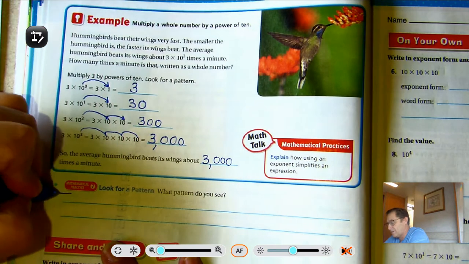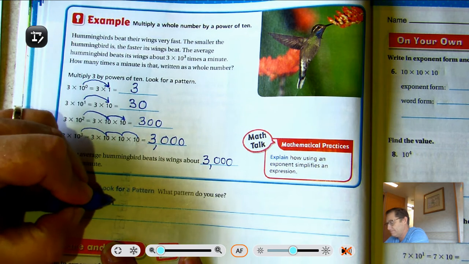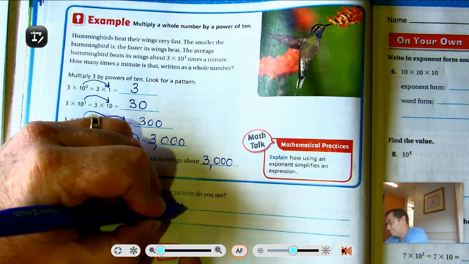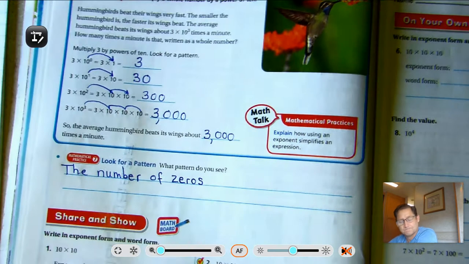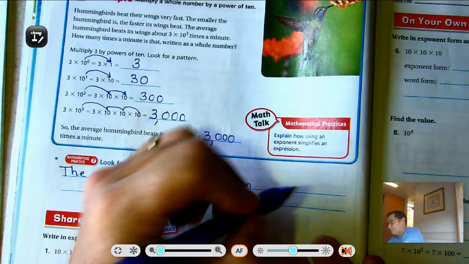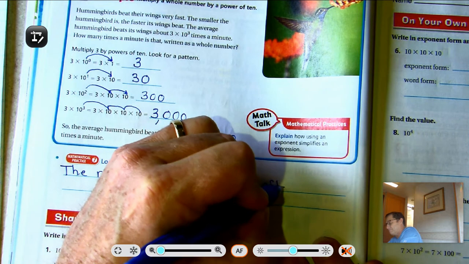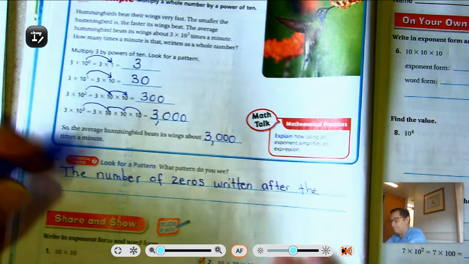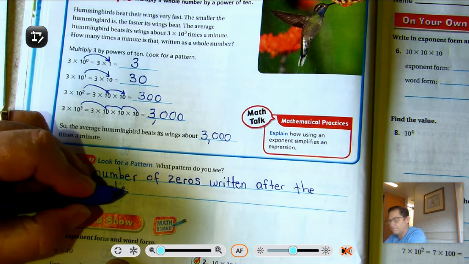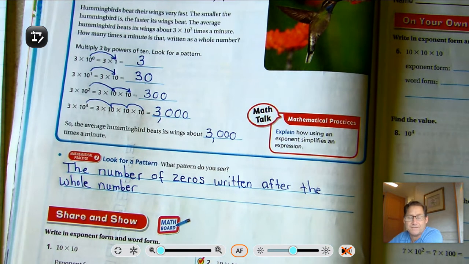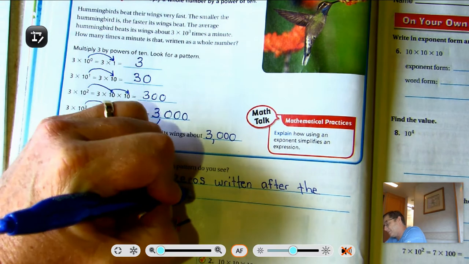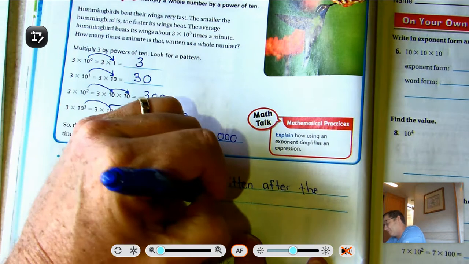Now, what pattern did we see? So we talked about this. We said that the number of zeros written after the whole number matches the number of exponents, the number in the exponent.